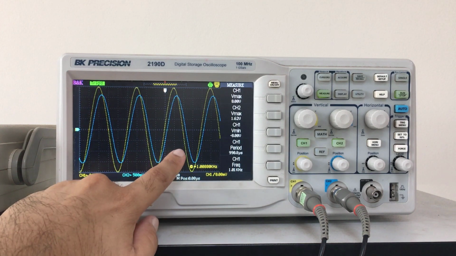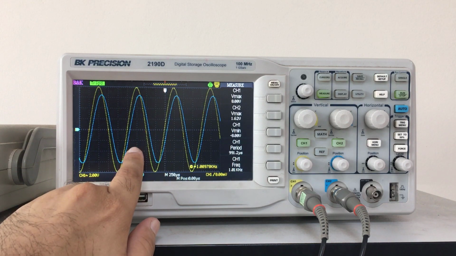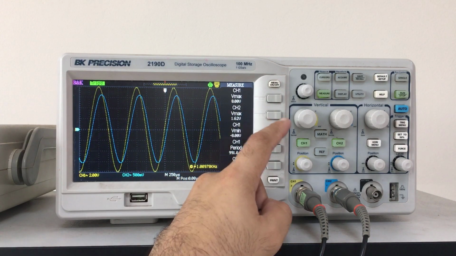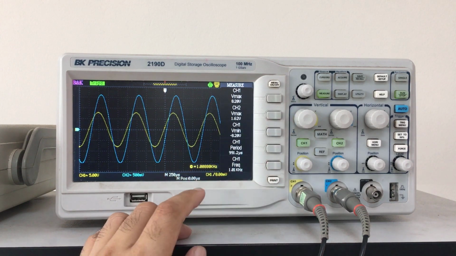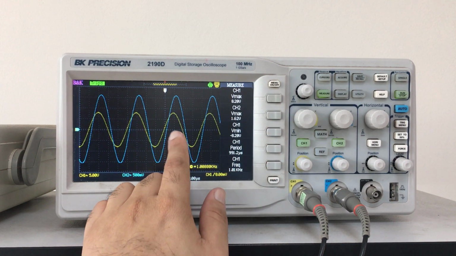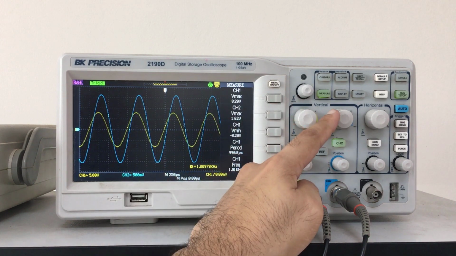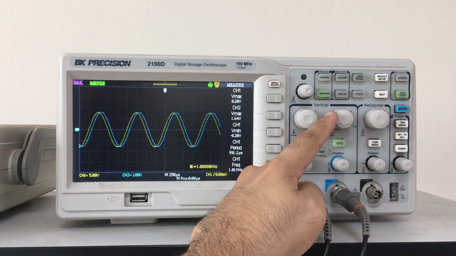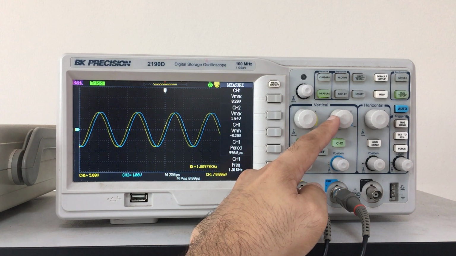Now we can adjust the voltage divisions of channel 1 and channel 2 to adjust the amplitude within the screen. So I rotate this knob to increase the volts per division of channel 1, and I rotate this knob to increase the volt per division of channel 2.